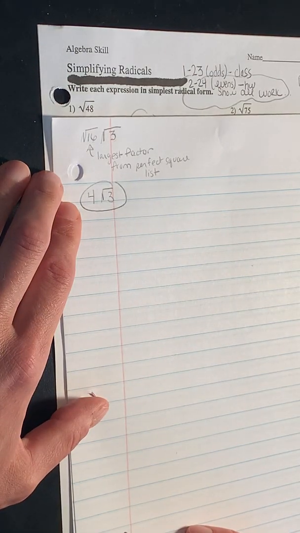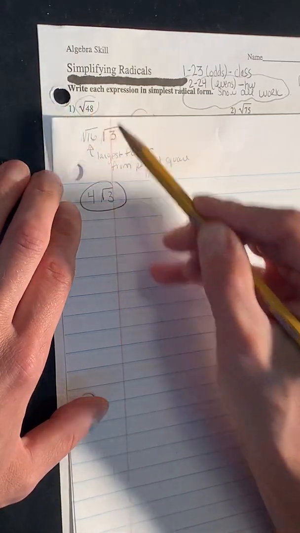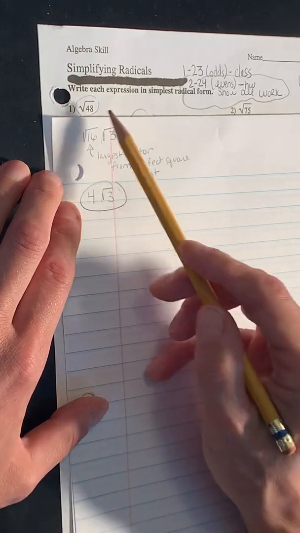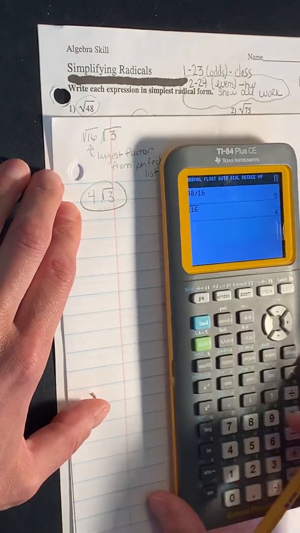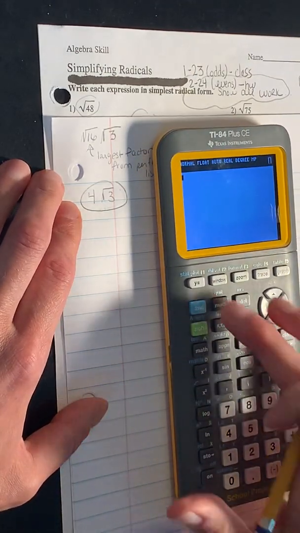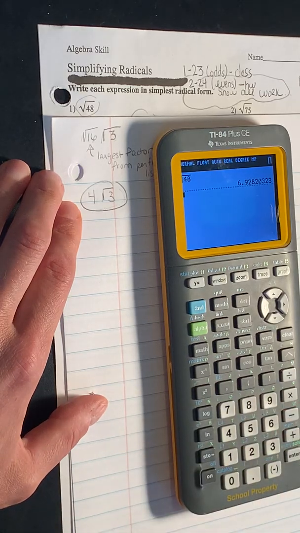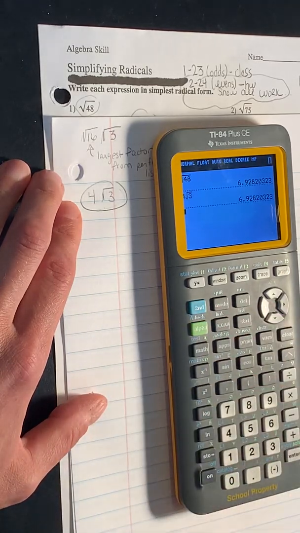Now, a way you can check yourself is you can type in your original radical, type in your simplified answer, and see if the decimals match up. They should, in fact, match up. So we're going to check that. So radical 48, approximately 6.9, and then 4 radical 3, we get the same answer. So we know that we've simplified our radical correctly.